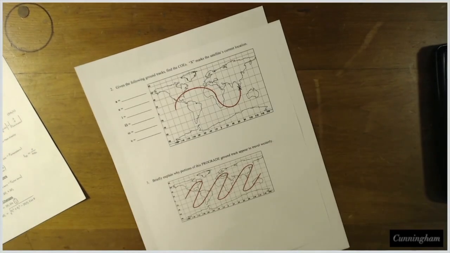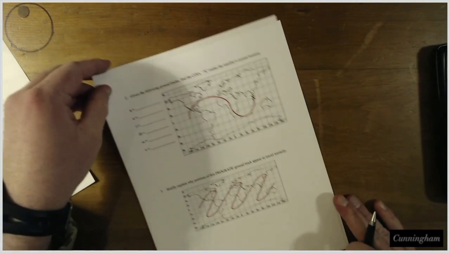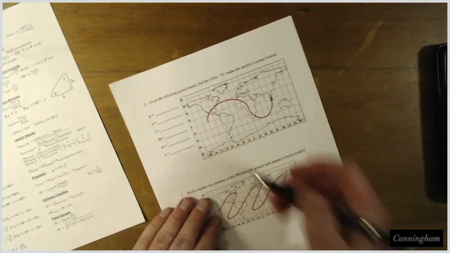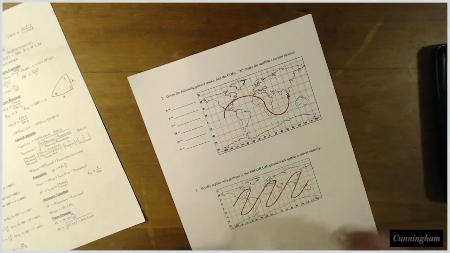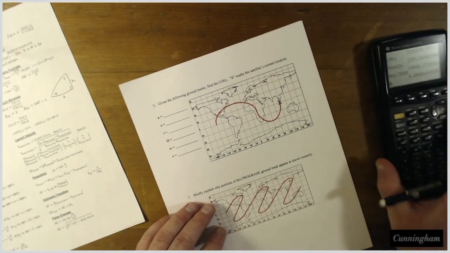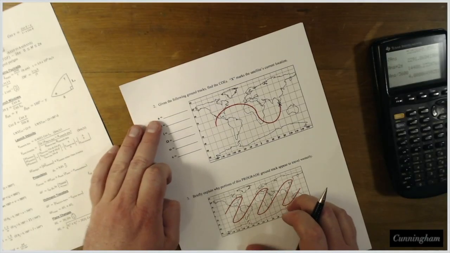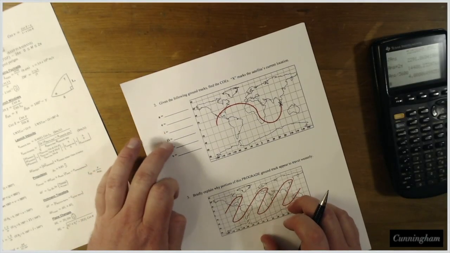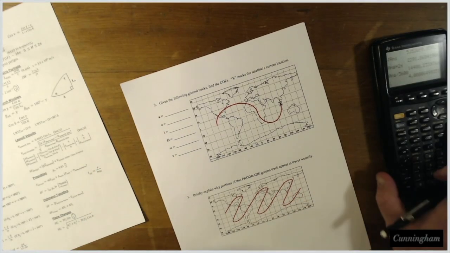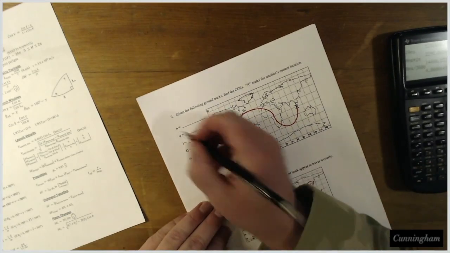Let's go situation 2. Remember, situation 2 is where we're given a nicely drawn out orbit and then asked to find some COEs. So here's our nicely drawn orbit. Let's try and find some COEs. Just as before, we're going to start with semi-major axis and work our way all the way down. Pretty straightforward.